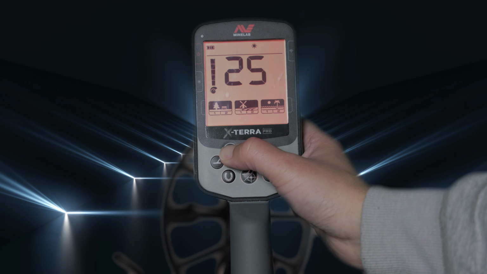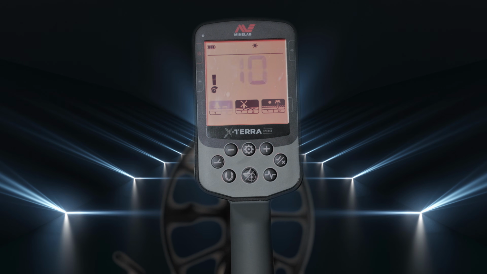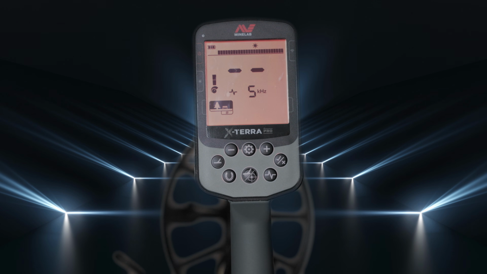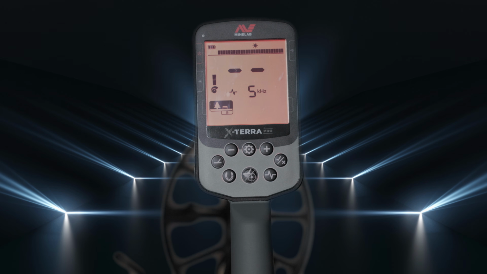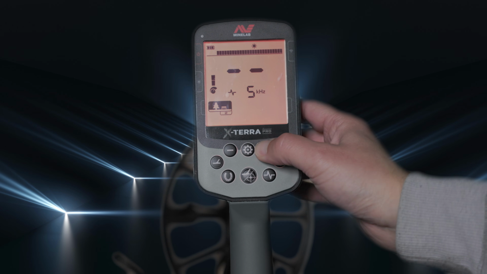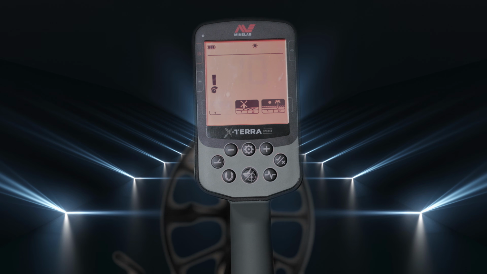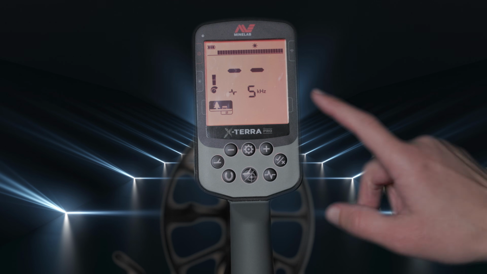You want to reduce it, you simply just press the negative button, plus or minus, and that's going to sort out your sensitivity. I'm going to keep it quite low in here because I'm indoors and I don't want the machine to be beeping, but that is how you change your sensitivity. Probably the most important function of your machine when you're out on the field. Quick and easy, plus and minus, depending on the scenario where you are. Simply increase or decrease your sensitivity of your machine. Alright, let's move along to the next thing.